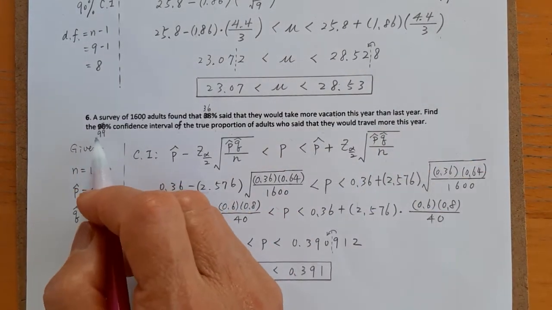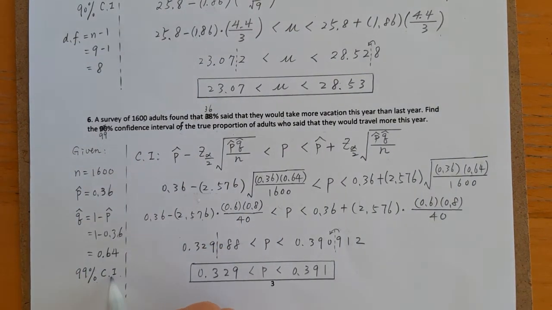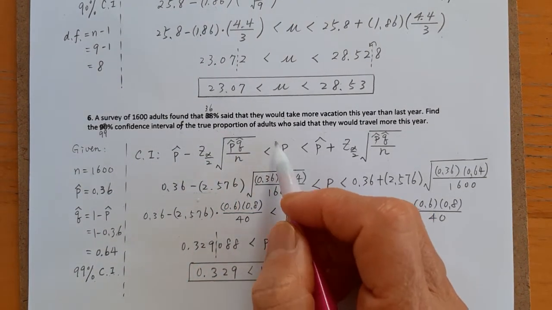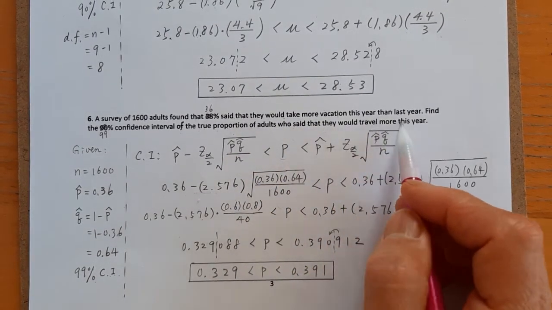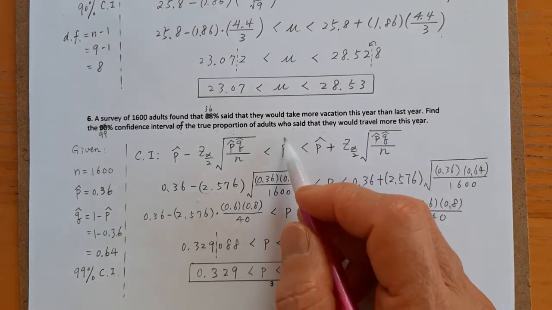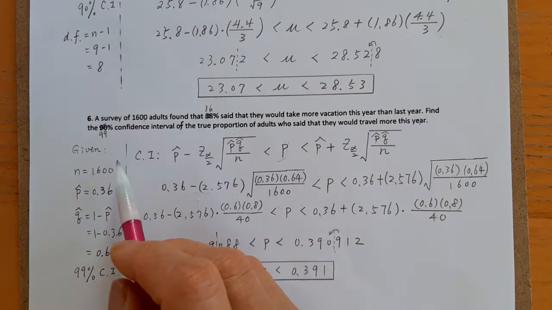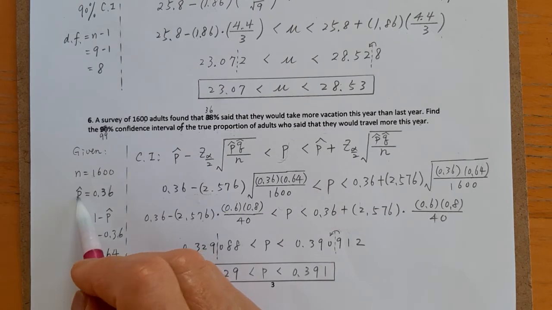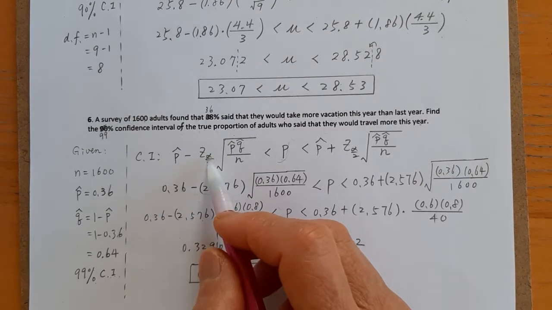And find the 99% confidence interval. So find the 99% confidence interval of the true proportion. This P is the true proportion of adults who said that they would travel more this year. So the true proportion P, and so we will use this confidence interval for proportion formula. So P hat, the sample proportion, P hat is 0.36, minus Z score.